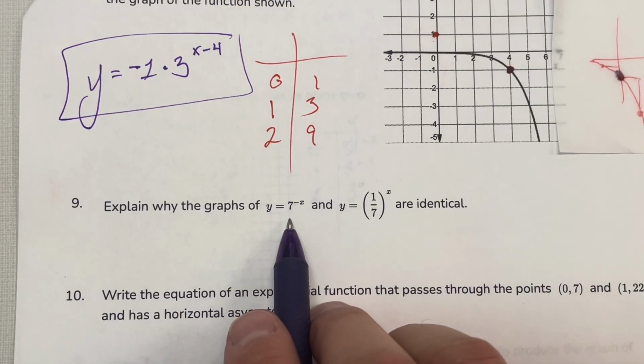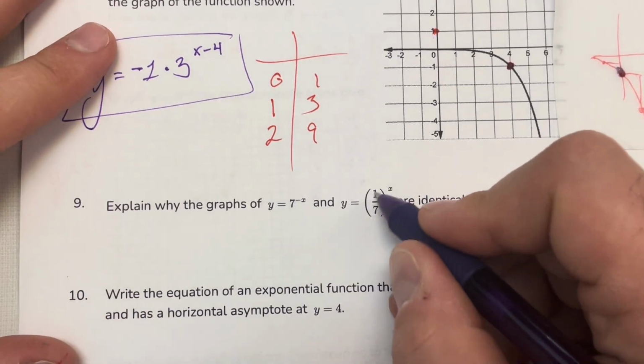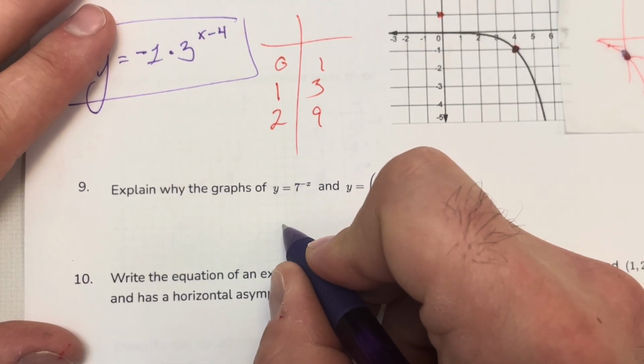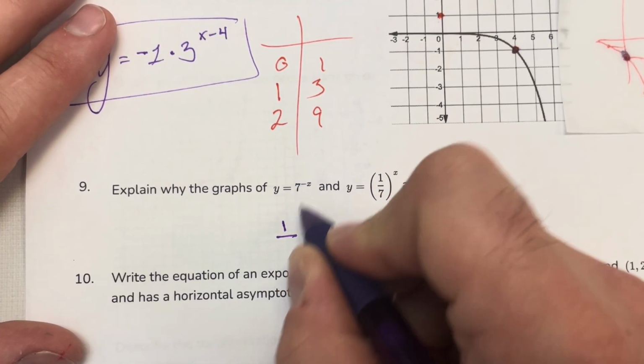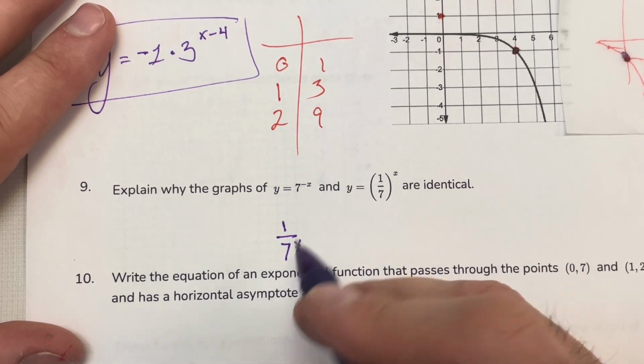Explain why this graph and this are identical. Well, here's the thing. Anything to the power of negative x is equal to 1 over that same thing to the positive power of x.